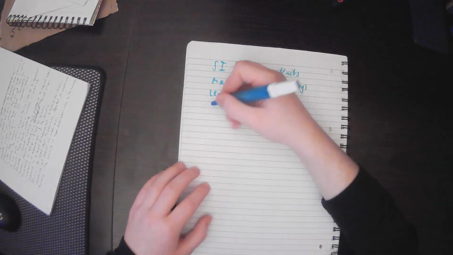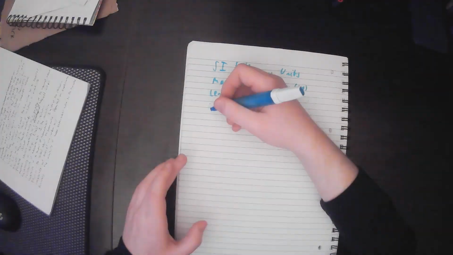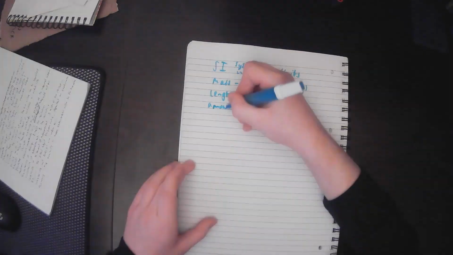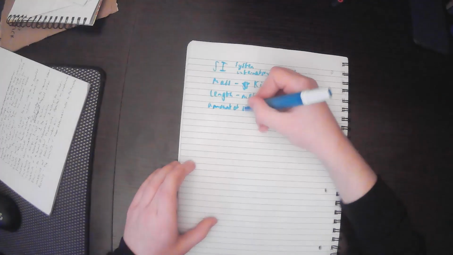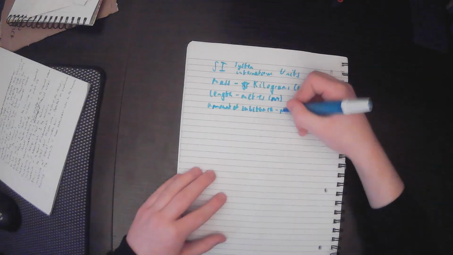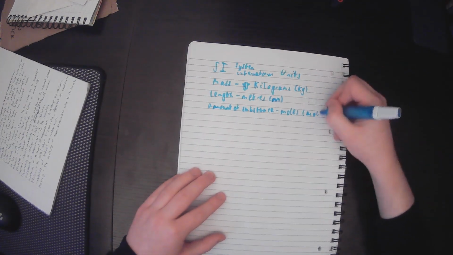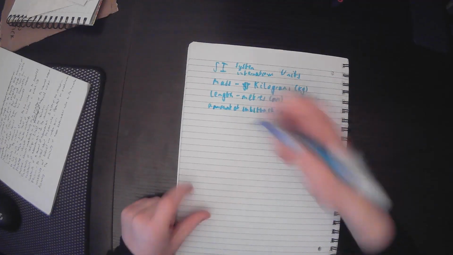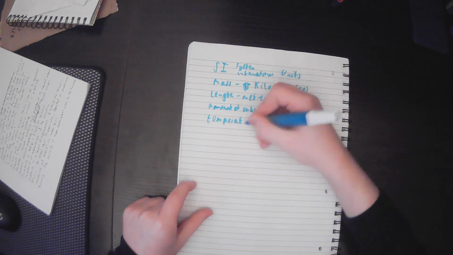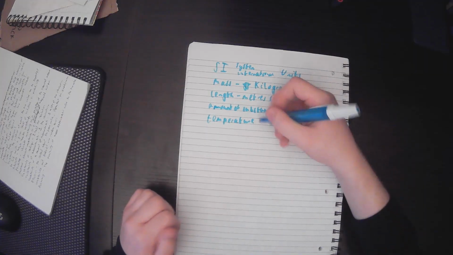You have amount of substance, which is more for chemistry than physics, but it is in moles, which many of you will have encountered at GCSE. It's temperature, which is the average internal energy within a substance.